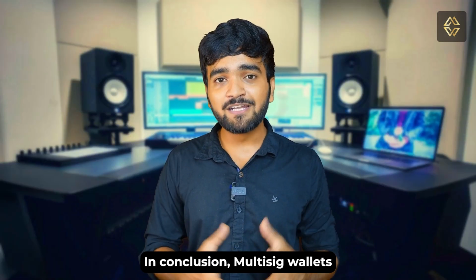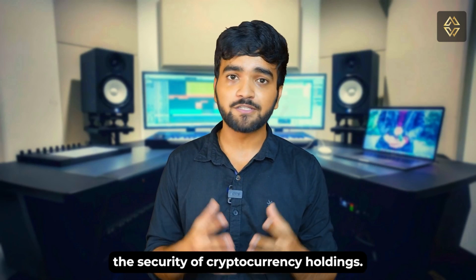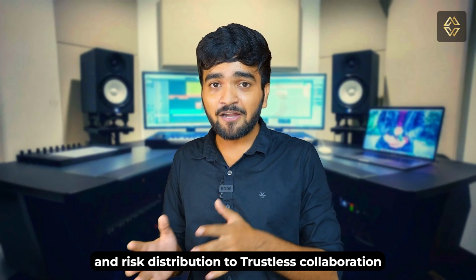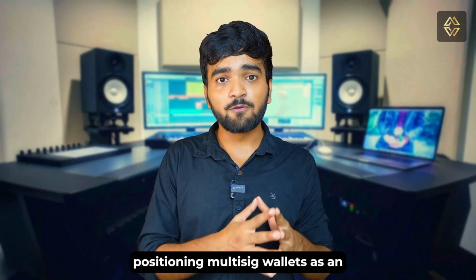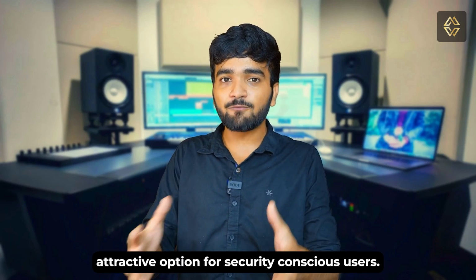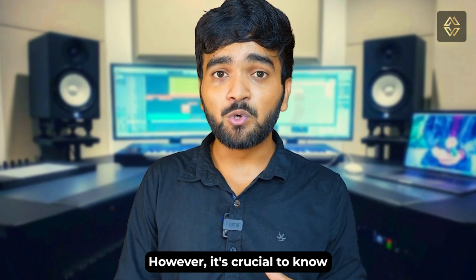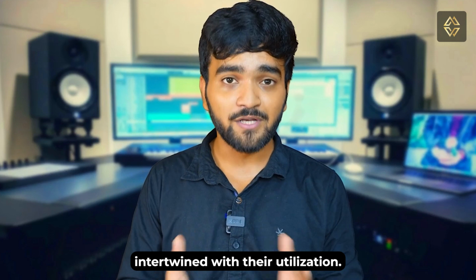In conclusion, multisig wallets present a robust solution for elevating the security of your cryptocurrency holdings. The advantages, spanning from enhanced security and risk distribution to trustless collaboration, position multisig wallets as an attractive option for security-conscious users. However, it is crucial to know the potential complexities and challenges intertwined with their utilization.